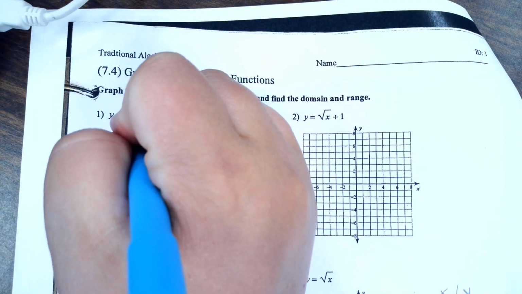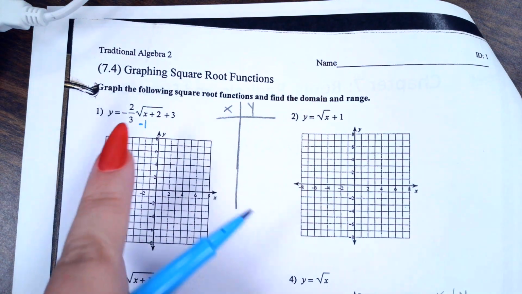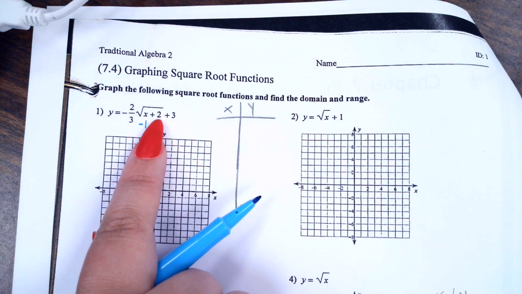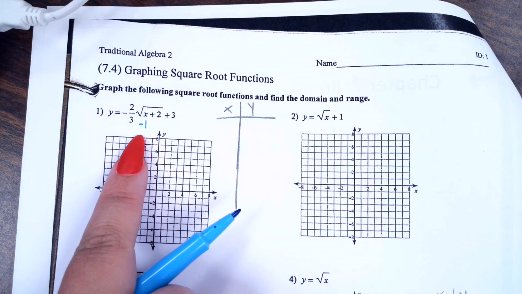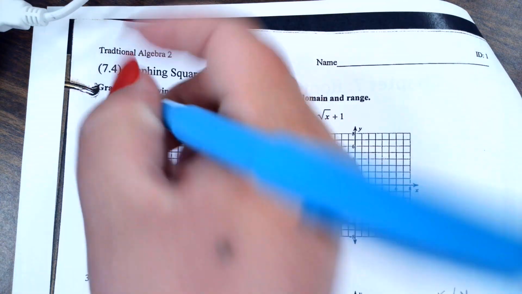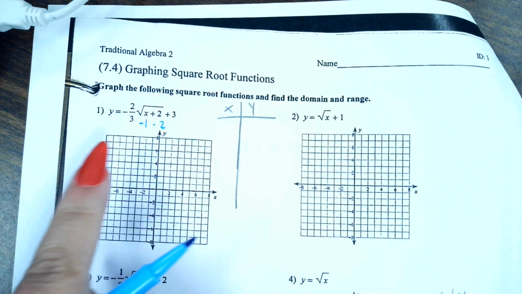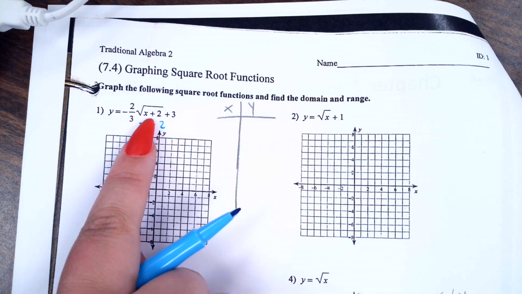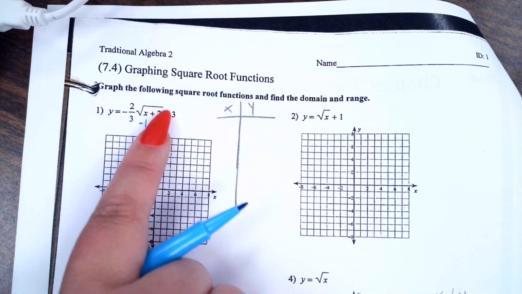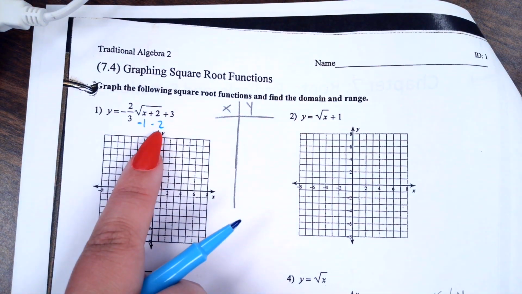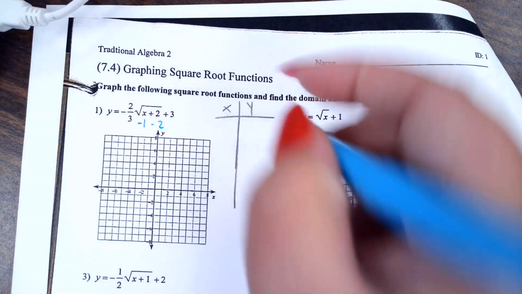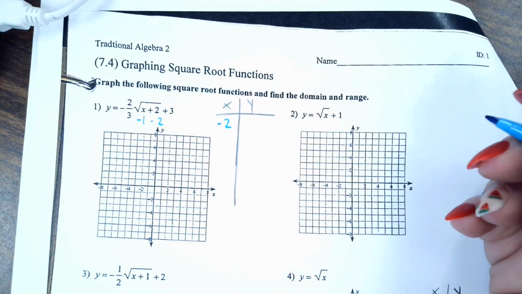So if x was negative 1, negative 1 plus 2 gives you 1. So we would have a positive number. What if x is negative 2? That would give us negative 2 plus 2. That would give us 0 underneath. So as long as our number is negative 2 or higher, it's going to be on our graph.